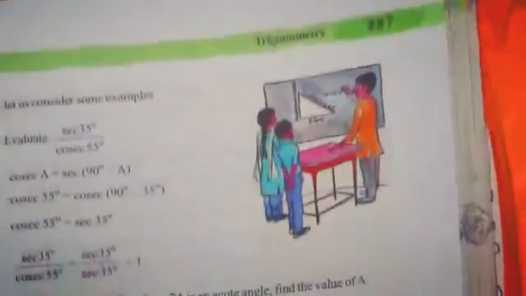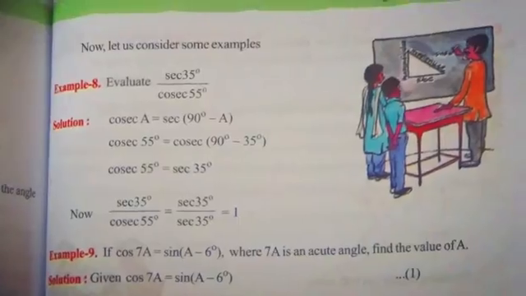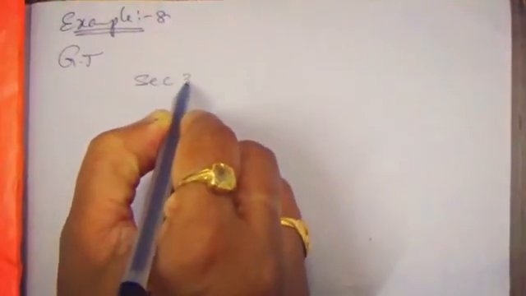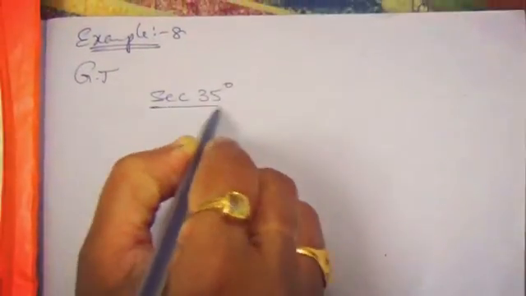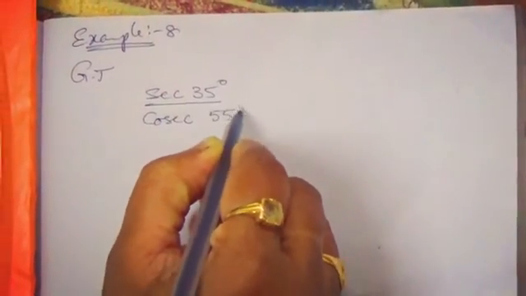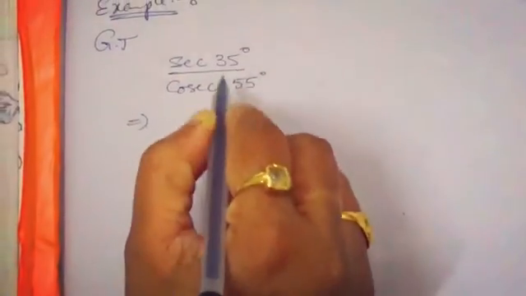Let us do this example 8. Look here. In example 8, evaluate the value of secant 35 by cosecant 55. Given that secant 35 by cosecant 55. So you just change any one of these.